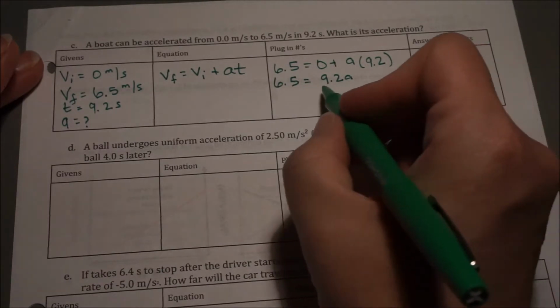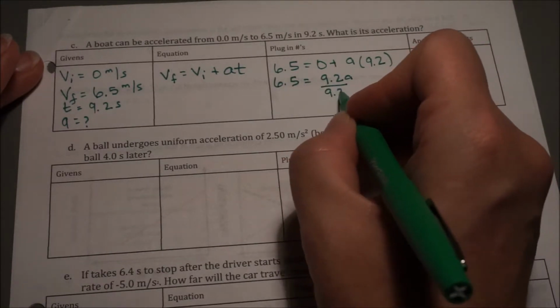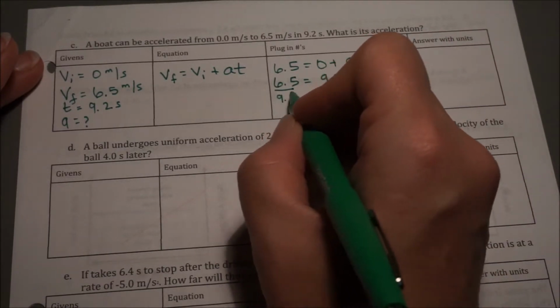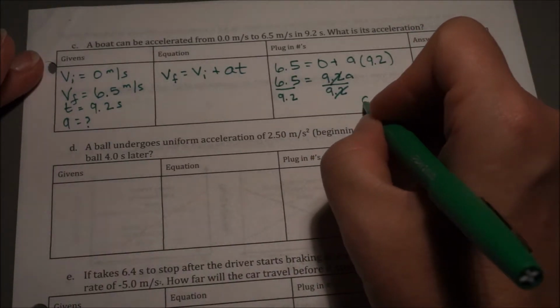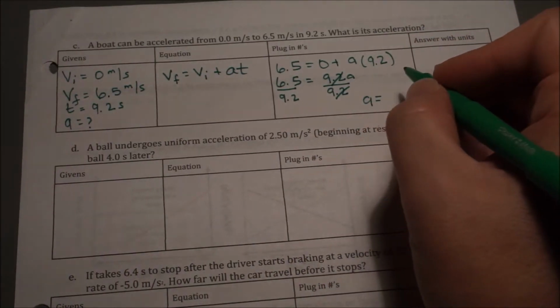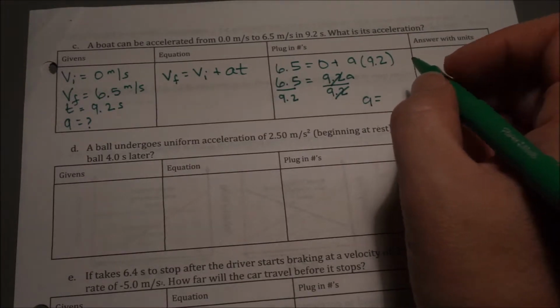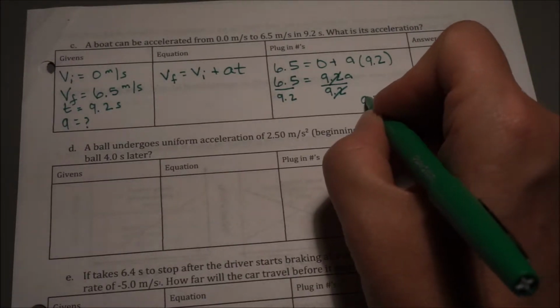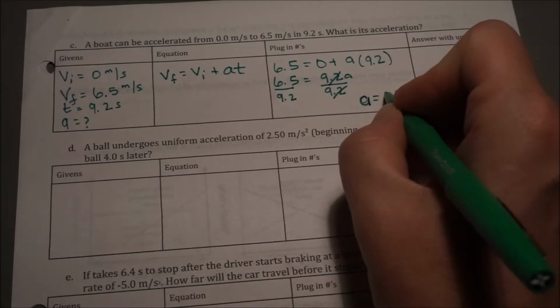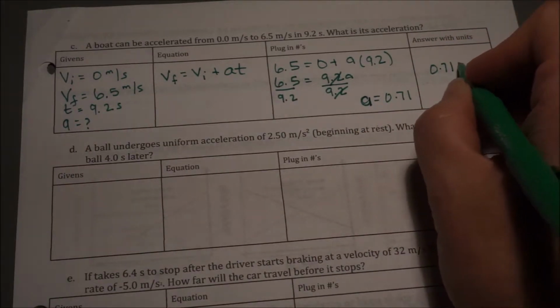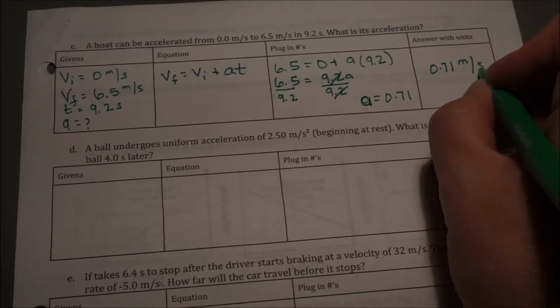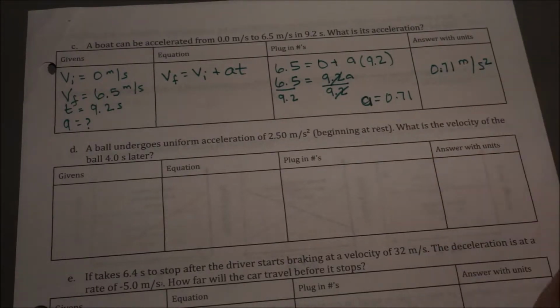To get the A by itself, we'll divide both sides by 9.2. Our A is going to equal 0.71, and that will be meters per second squared because it's an acceleration.